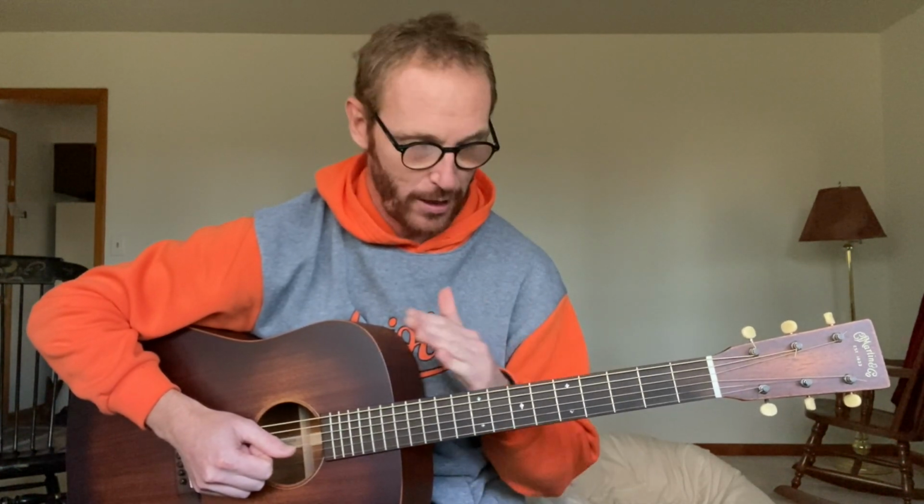See? We're playing a 1-4 progression without moving up and down the neck. All right. That can happen anywhere in the neck, any string set, or any combination of strings, whatever, right?